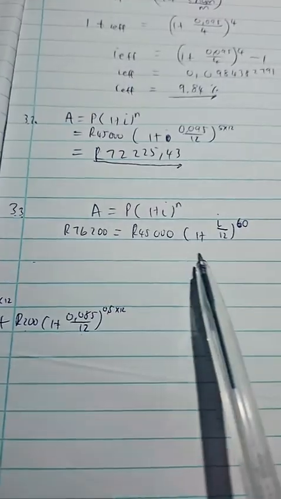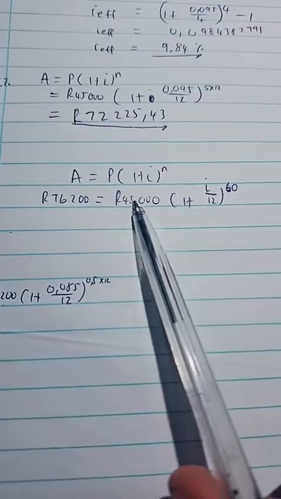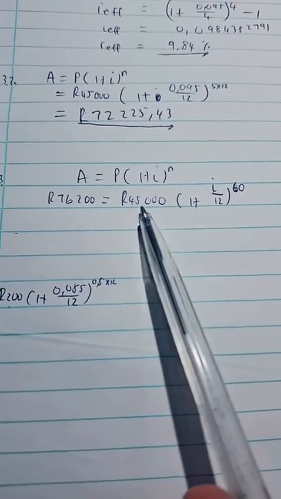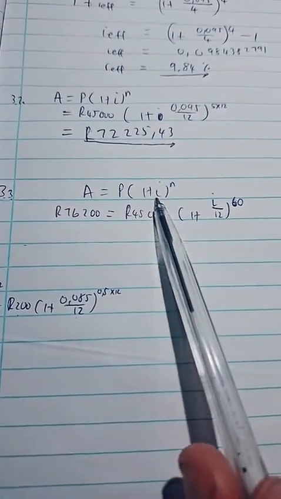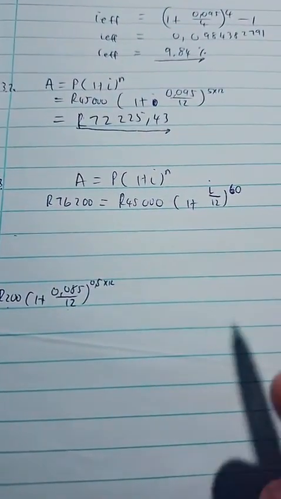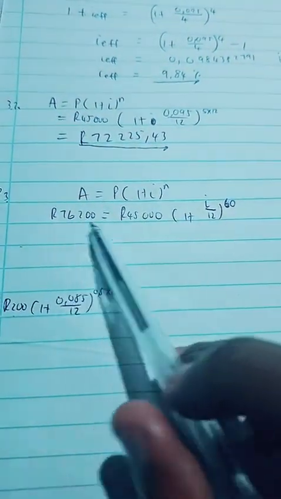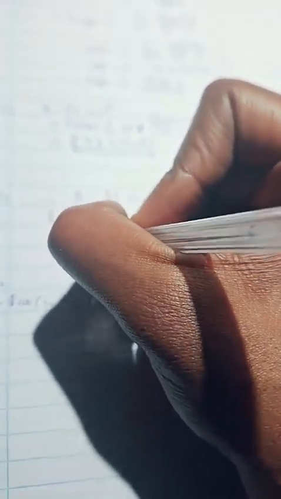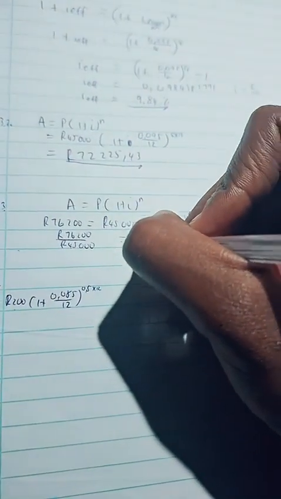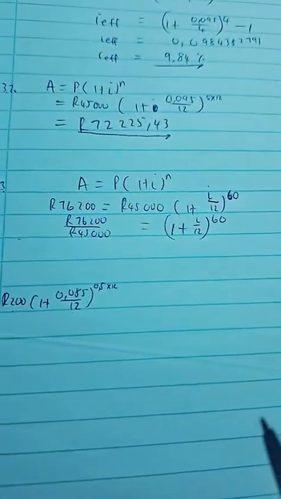So you can see what we've done here. We need the i value, so we're going to divide both sides by 45,000. Then we're left with 1 plus i over 12 to the power 60.